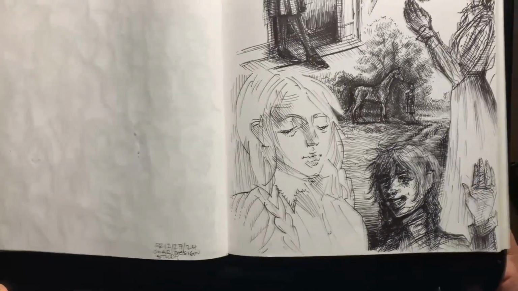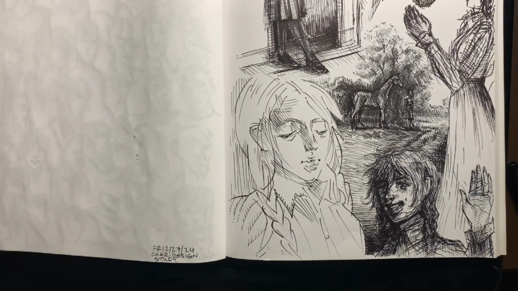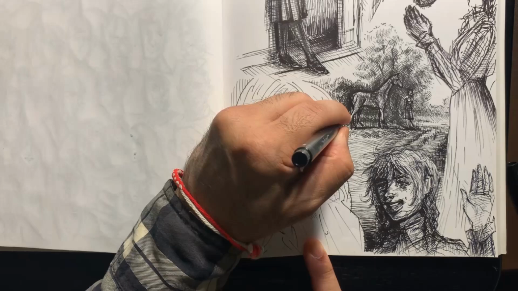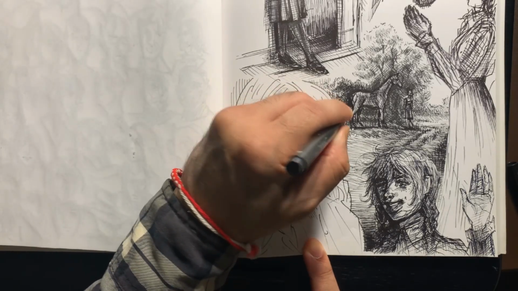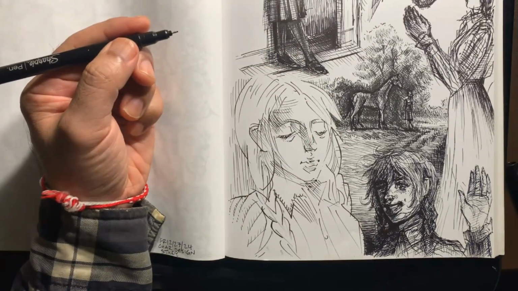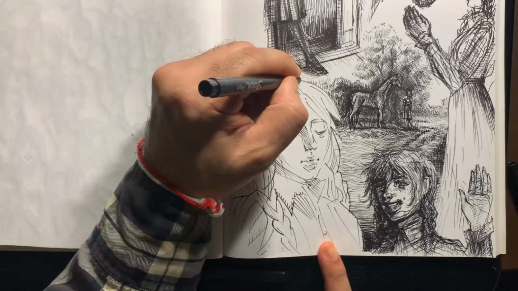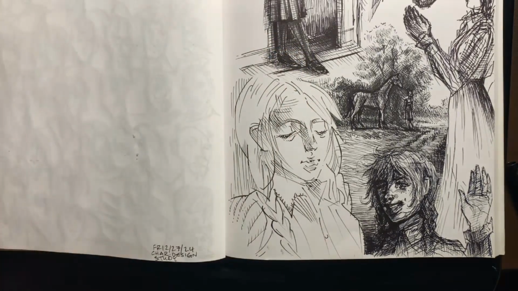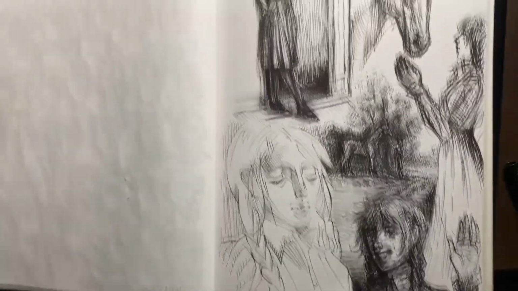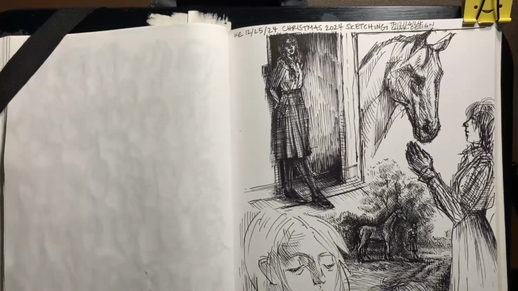But I think that'll be pretty good for now. I don't have too much more I want to do. But yeah, here's a look at this page.